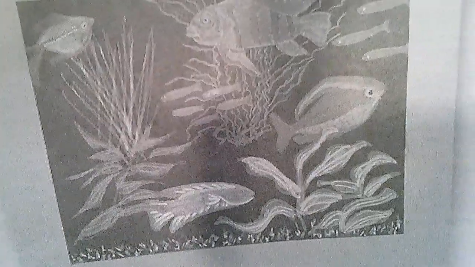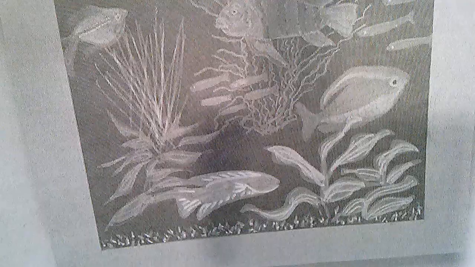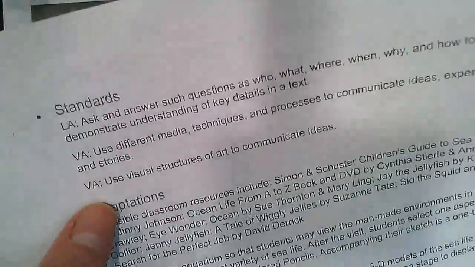And the best part will be once you have your 10 tickets, you're going to go to the glow room with it. And you're going to use your glow in the dark crayons to add your glow into your glowing seascape. So let me just give you a little bit of background on some of the standards.